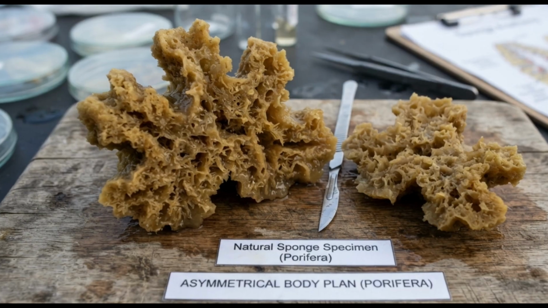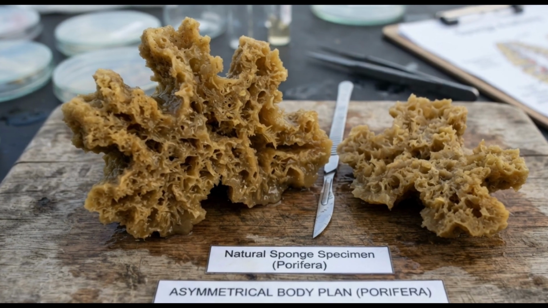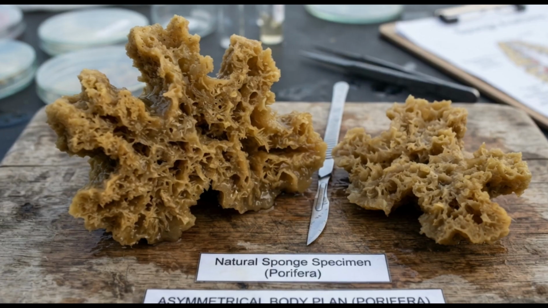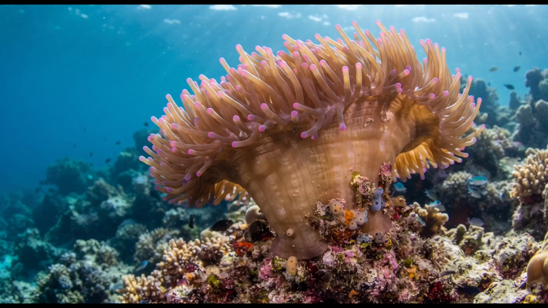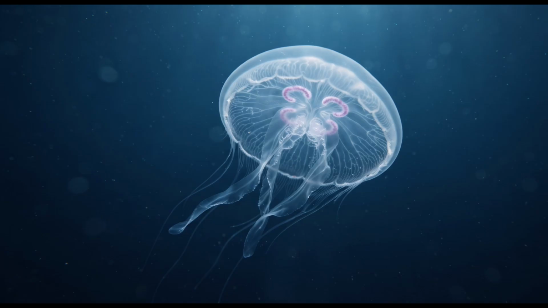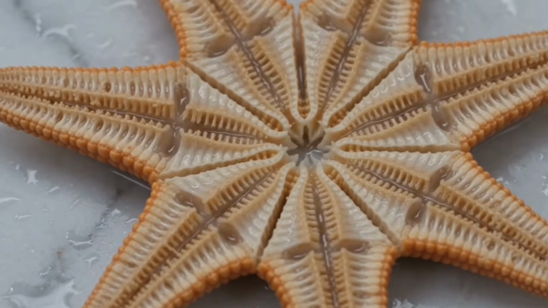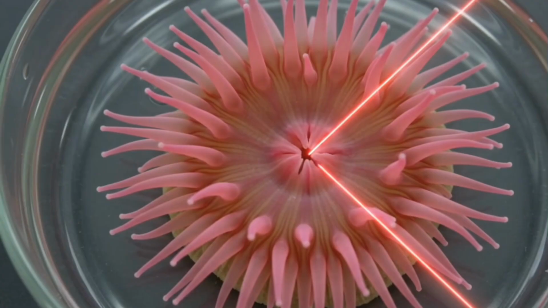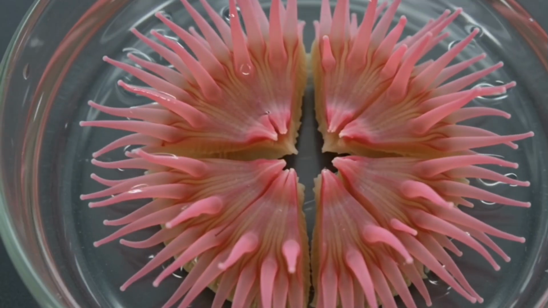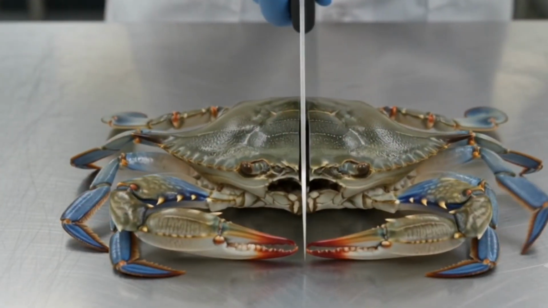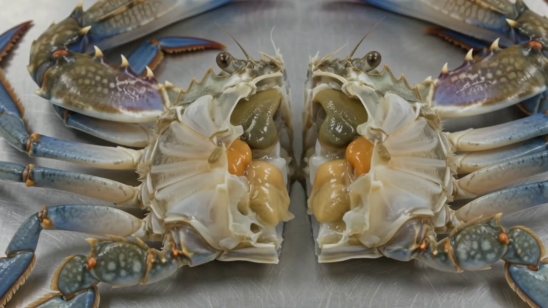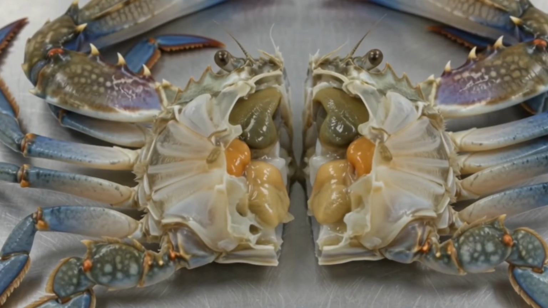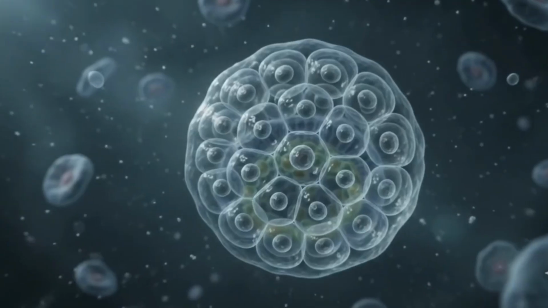The first rule of the blueprint is symmetry. Sponges are mostly asymmetrical. Animals like sea anemone, jellyfish, and starfish show radial symmetry. But the majority of complex animals display bilateral symmetry, a distinct left and right side.